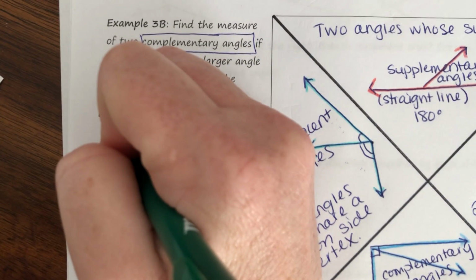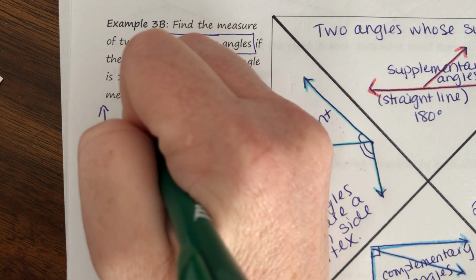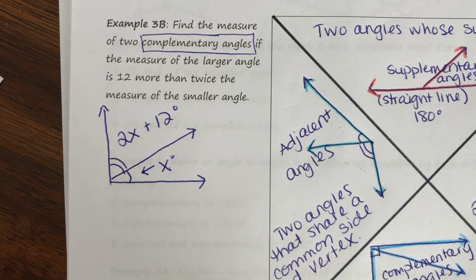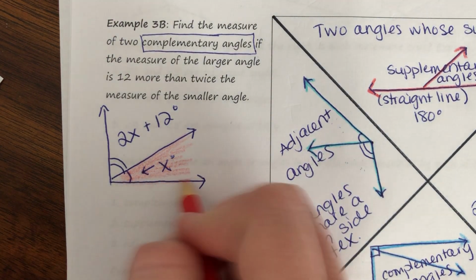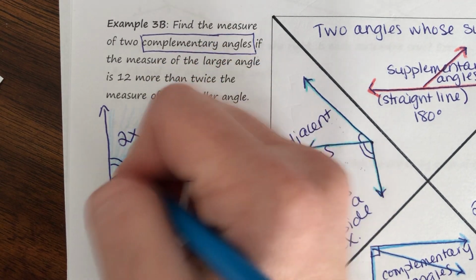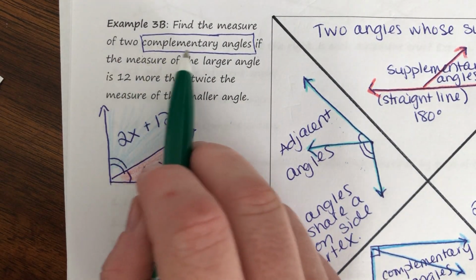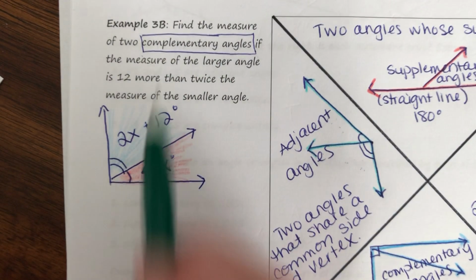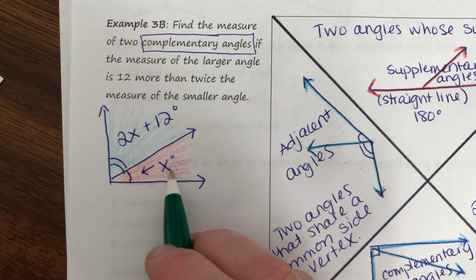Okay, so it's twice this, two of those, and 12 more than that. So I add 12 on to the end. So I've got my little angle, I've got my bigger angle, and I got to figure out what the measure of both of them are, right? Find the measure of two complementary angles, if that's the criteria. So all I'm going to do is add these together, set them equal to 90, and solve for x.